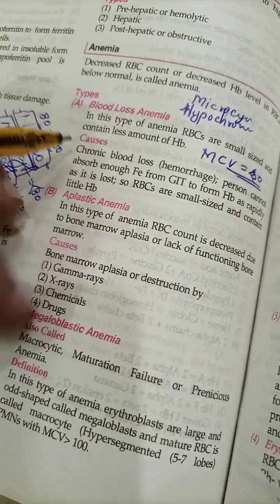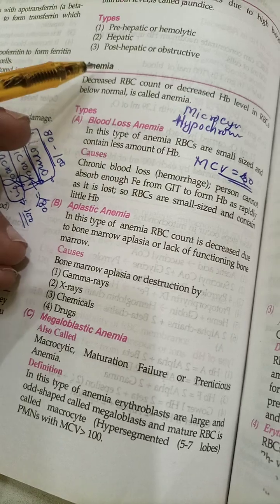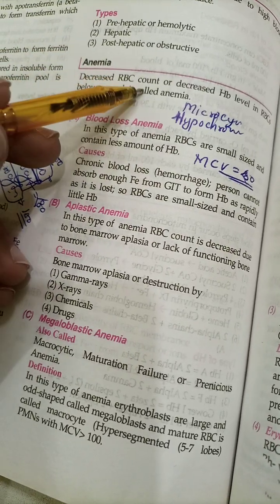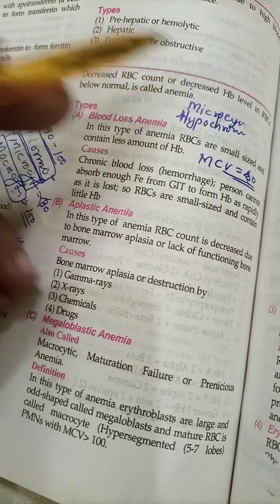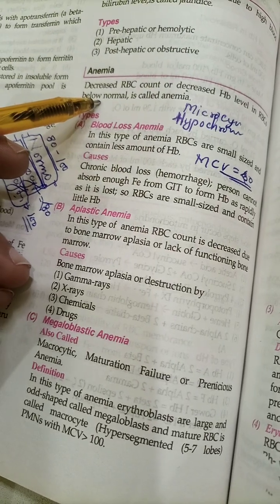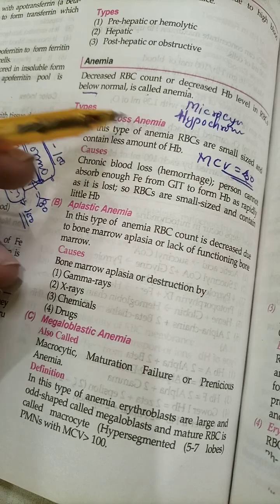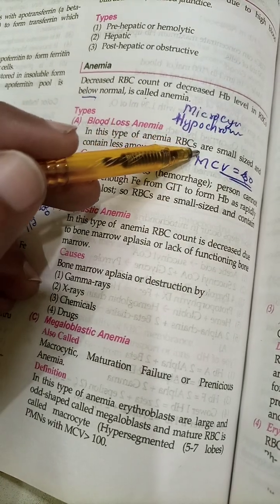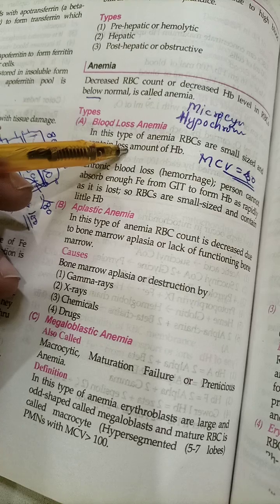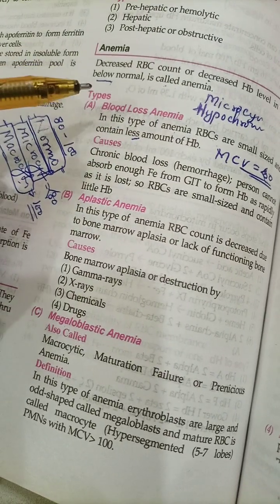So here there is no differentiation between types, but anemia is a decreased RBC count or decreased hemoglobin level, which results in hemoglobin below the normal level. It is called anemia. Blood loss anemia is the type of anemia in which RBCs are small sized and contain less hemoglobin.